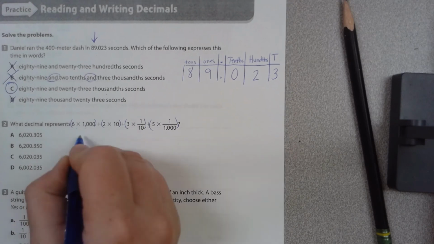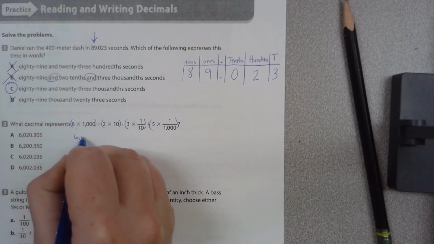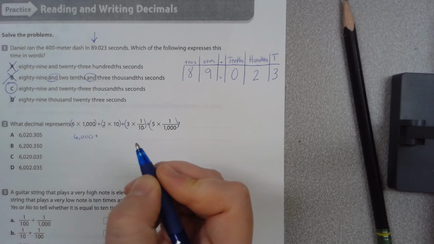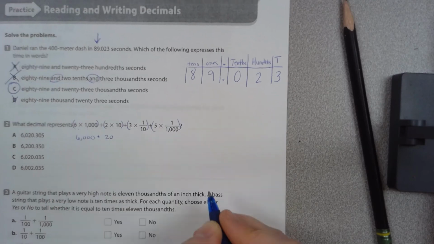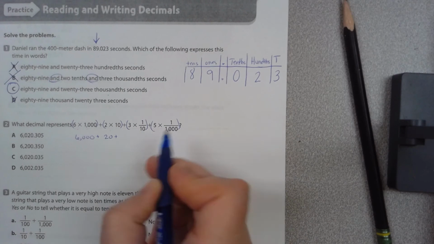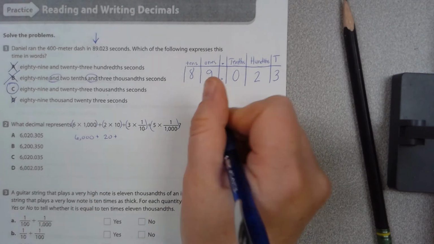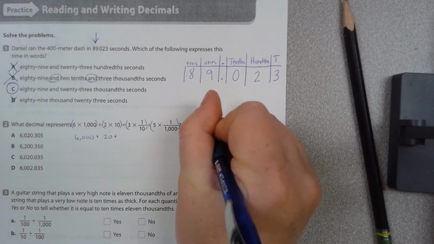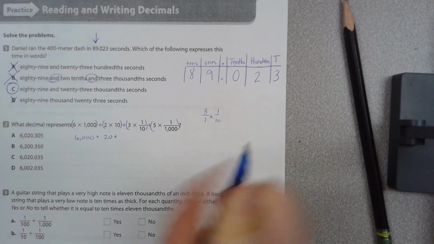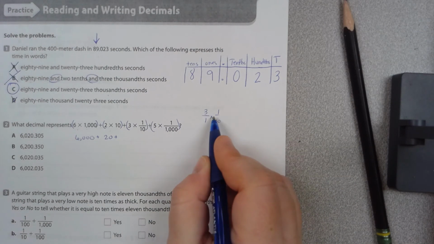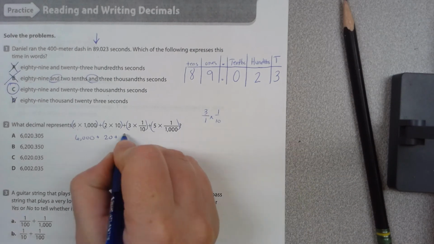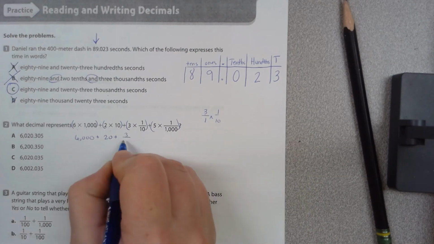So 6 times 1,000 is 6,000 plus 2 times 10 is 20 plus 3 times 1/10. Now remember when we multiply fractions, you just put the whole number over 1. 3 times 1 is 3. 1 times 10 is 10.